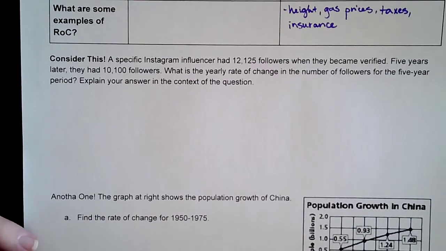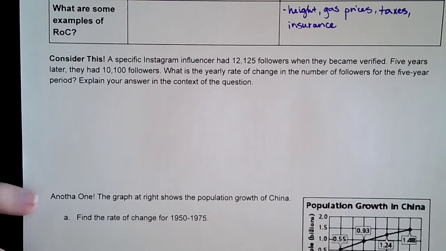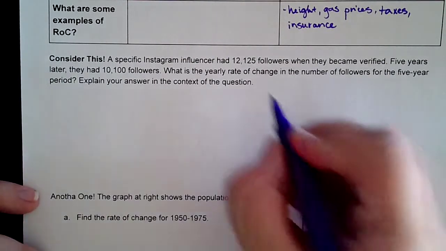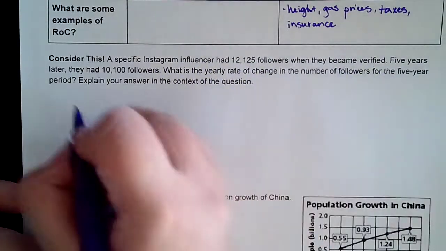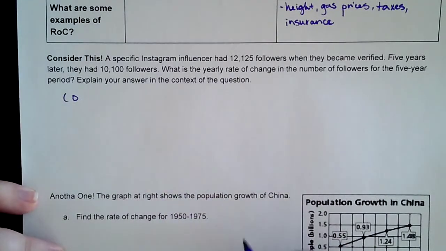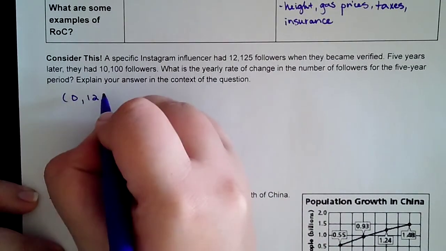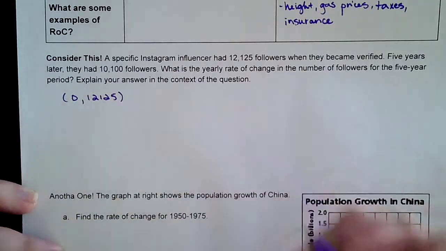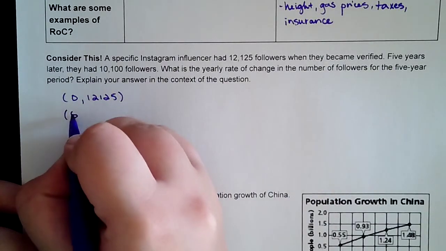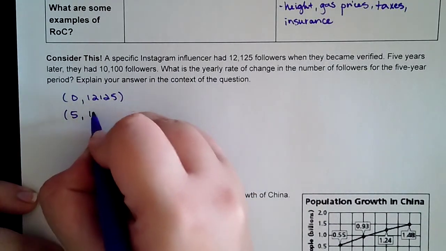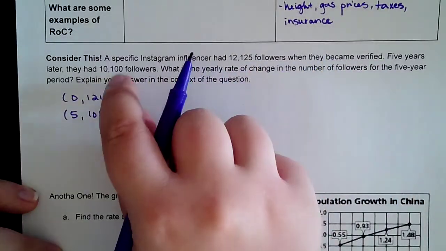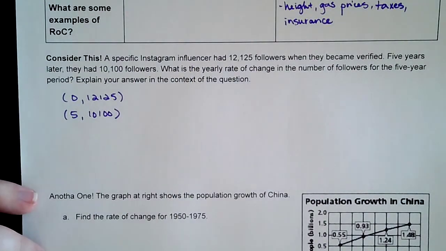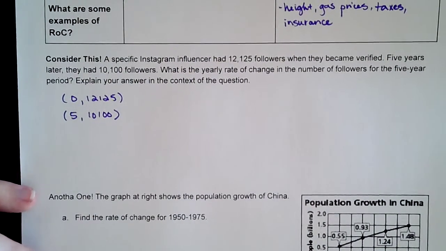So, one of my pet peeves about word problems is that they have a lot of words. I'm a math person. I like numbers. So I'm going to go ahead and pull out some numbers. It says they had that many when they became verified. So we're going to say at time 0, they had that many followers. It says 5 years later, so at time 5 years later, they had this many. Here's my question. If they became verified at that many, why are they losing people after you become verified? We gotta talk about their business practices.